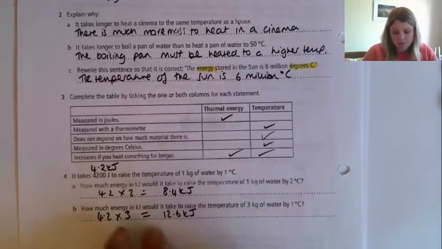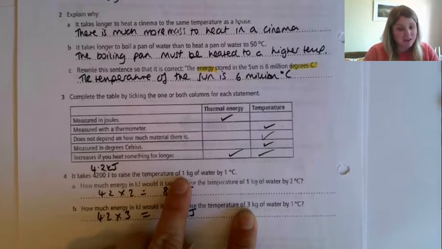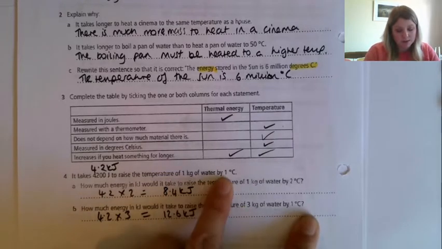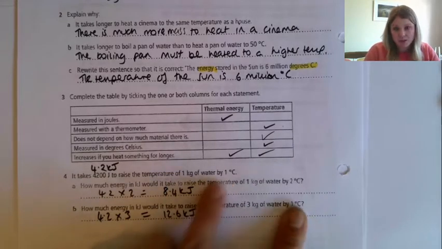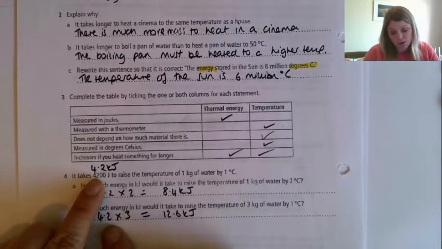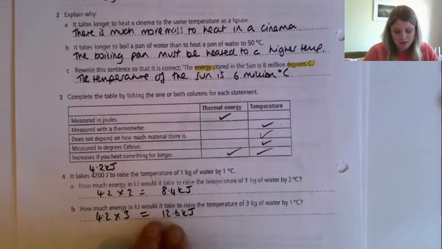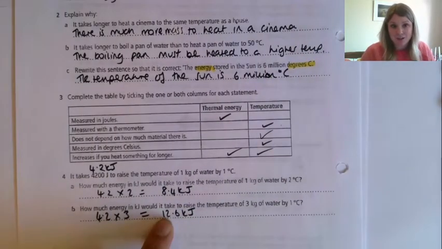And then for B, how much energy in kilojoules would it take to raise the temperature of 3 kilograms? So we've got 3 times the mass now by 1 degree, but the temperature change is the same. So that means I was able to take this 4,200 joules or 4.2 kilojoules and multiply it by 3 because we've got 3 times the mass. And that got me 12.6 kilojoules.